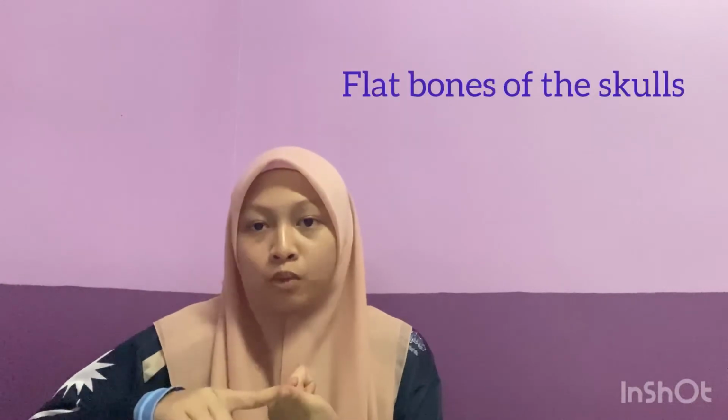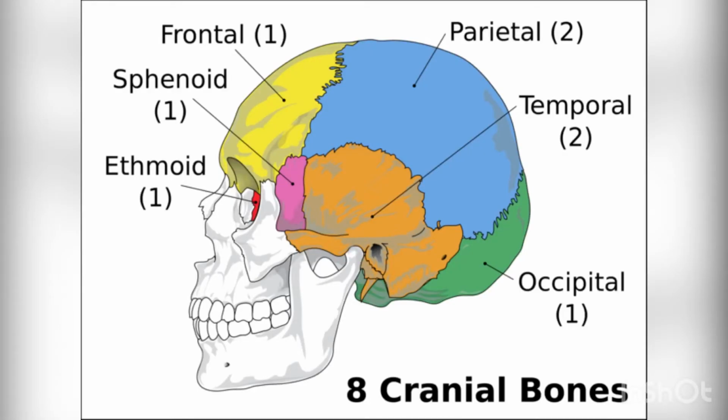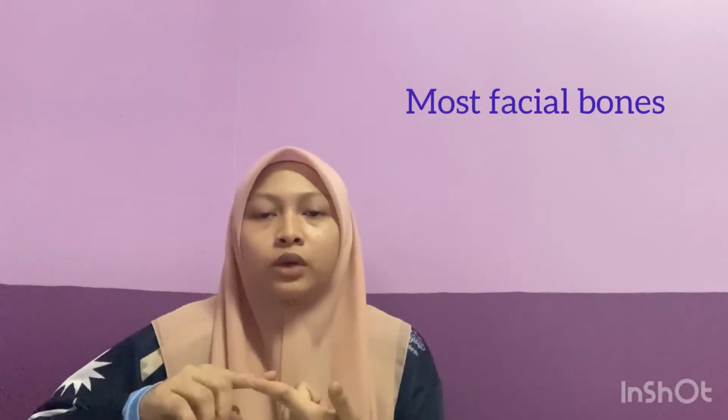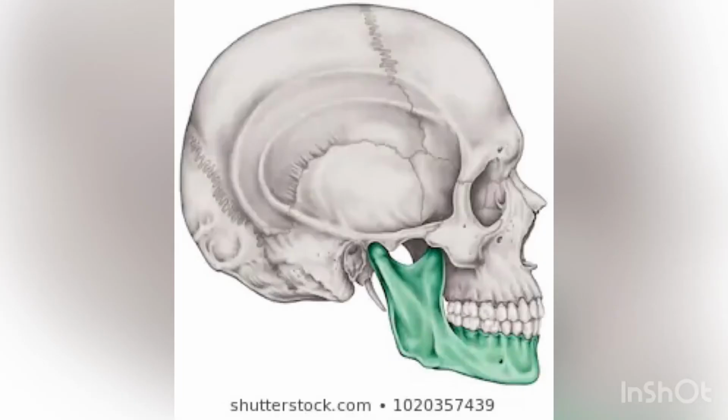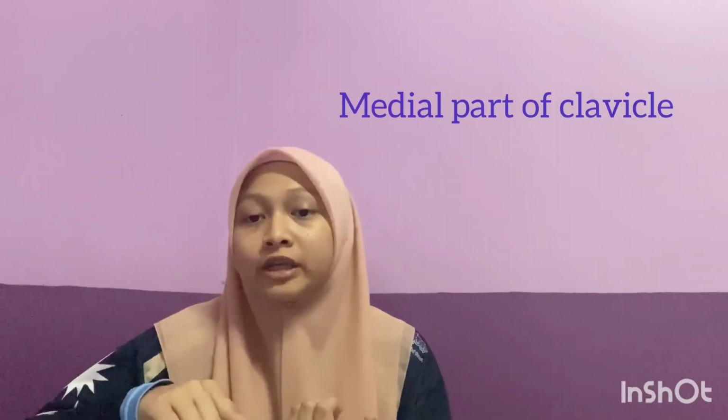Examples of bones that form through intramembranous ossification are the flat bones of the skull, most facial bones, which are the bones associated with the anterior portion of the skull, the mandible, your lower jaw, the movable part of the skull, and the medial part of the clavicle. The clavicle is what we refer to as our collarbone.